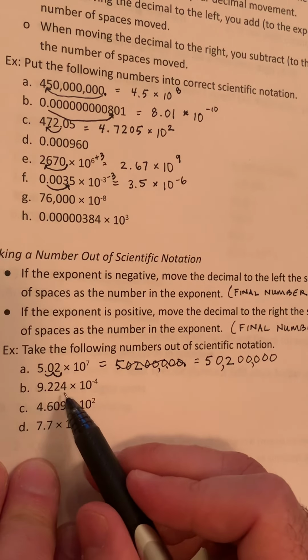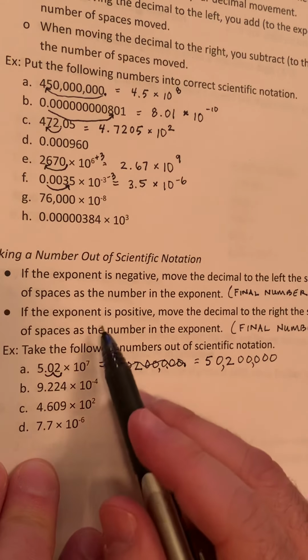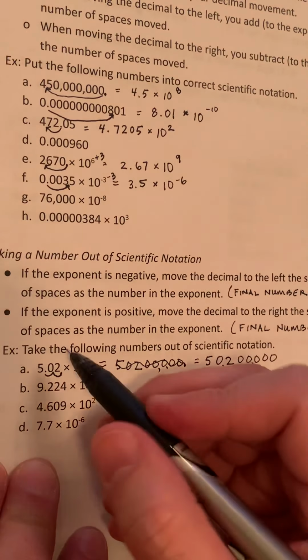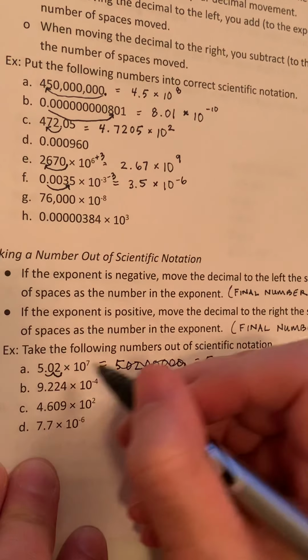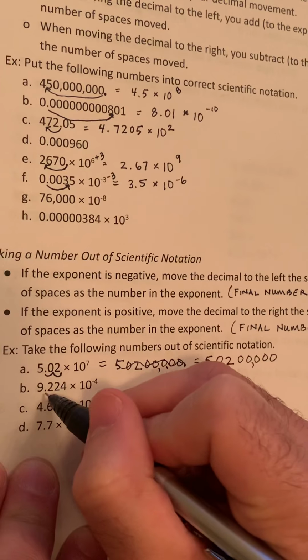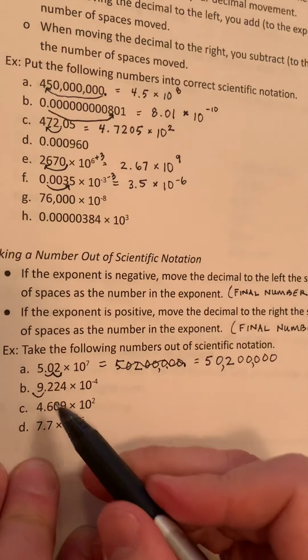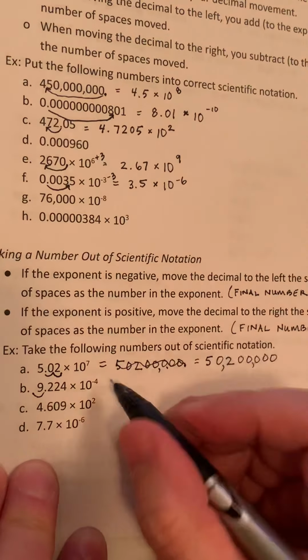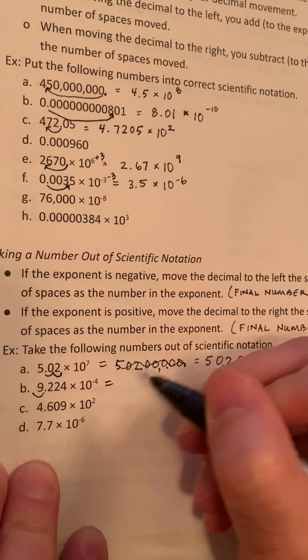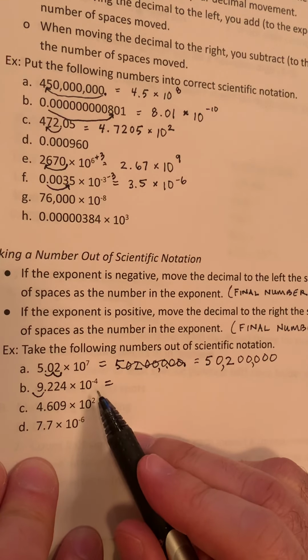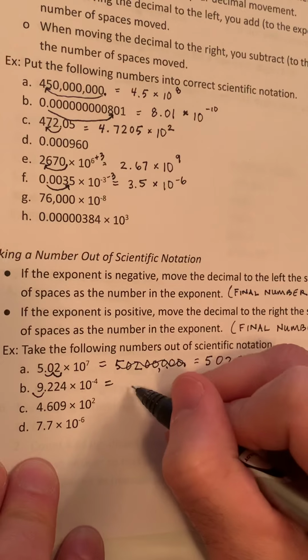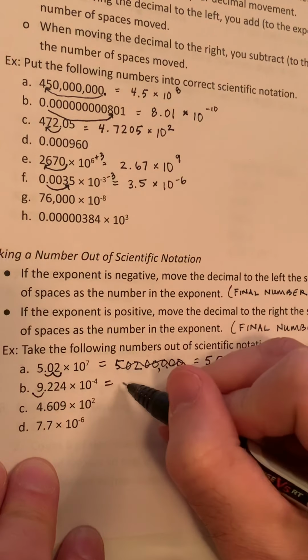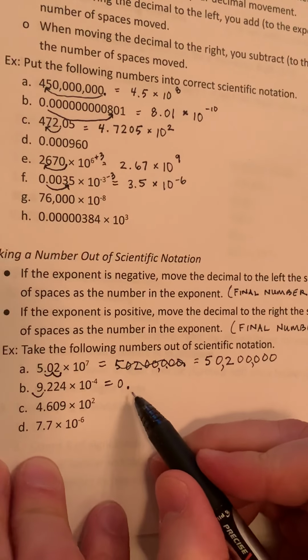Okay, 9.224 times 10 to the negative 4th. So it's a negative, you're going to move the decimal to the left the same number as the exponent, so there's 4. So we're going to move it left 4, so it's going to be 1 to get it past the 9. Now, the easy way to do negatives when you're taking them out is you look at the exponent. Okay, so you need a decimal. I'm going to put a 0 in front of my decimal here. You don't have to, but I usually do.